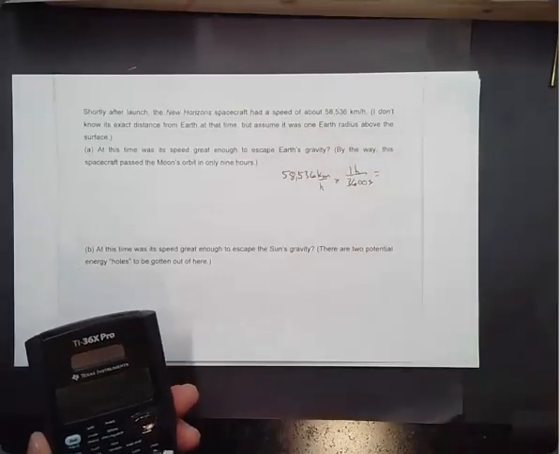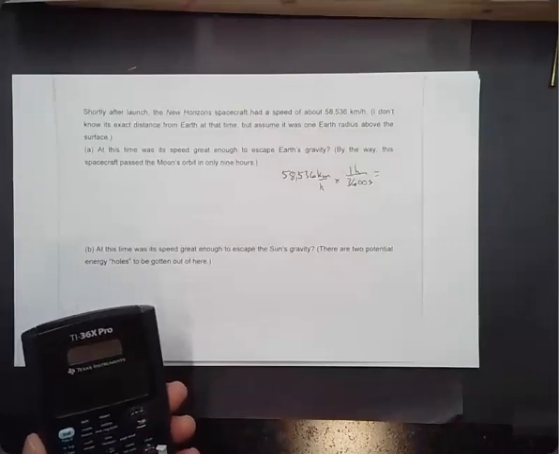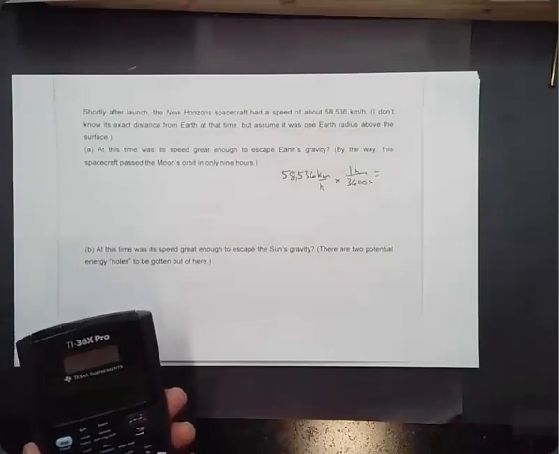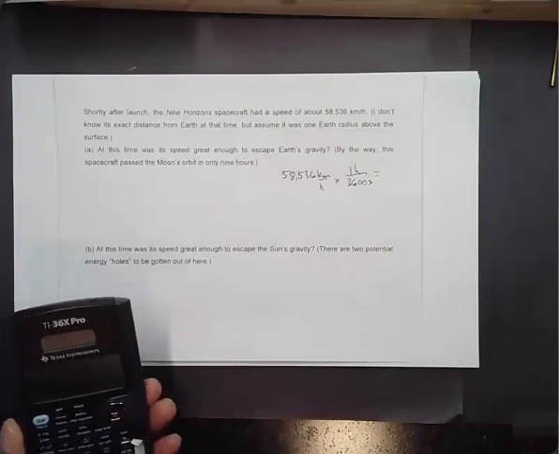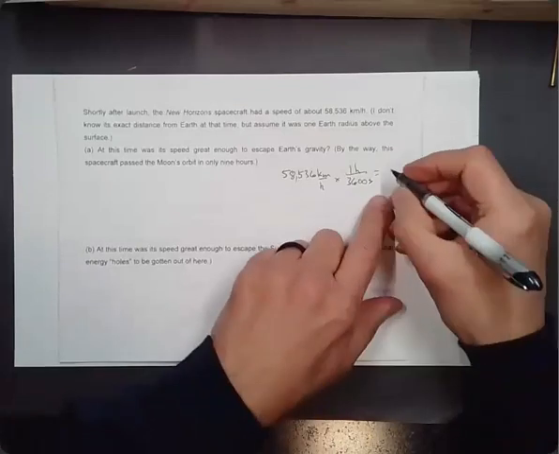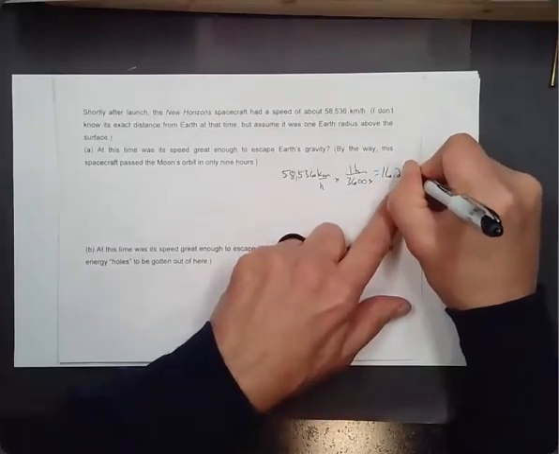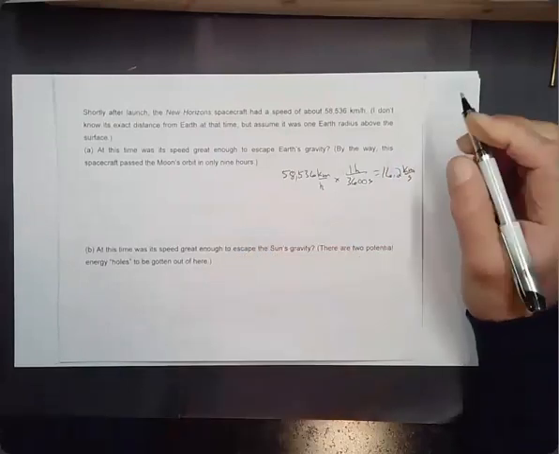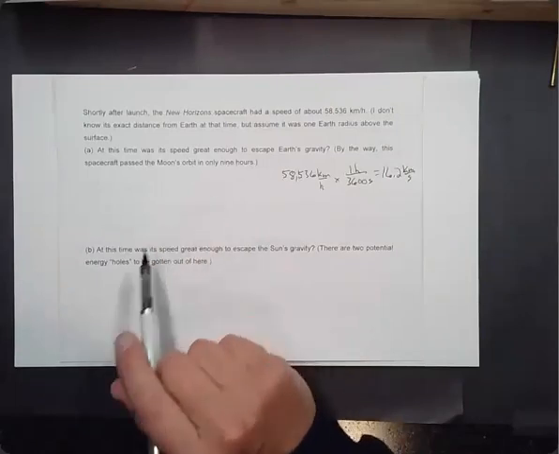But anyway, will it be enough? Yeah, this is actually 16.2 kilometers per second. So yes, its speed was great enough to escape Earth's gravity.